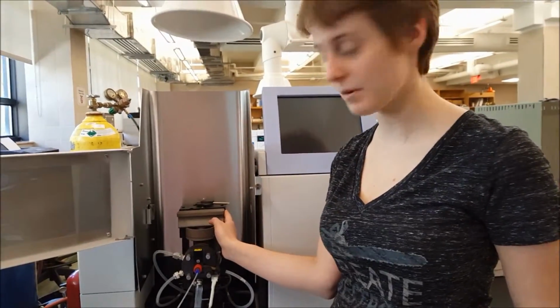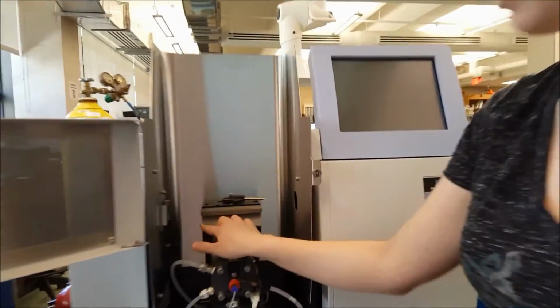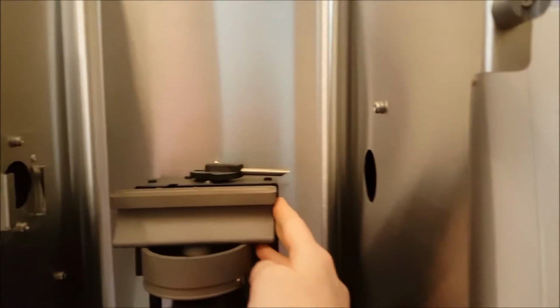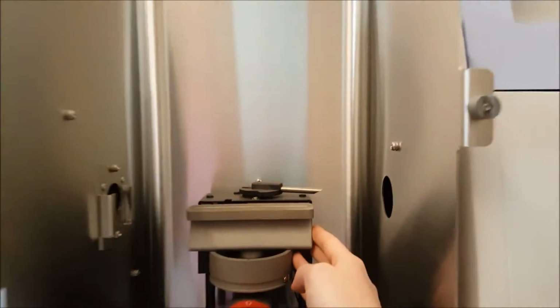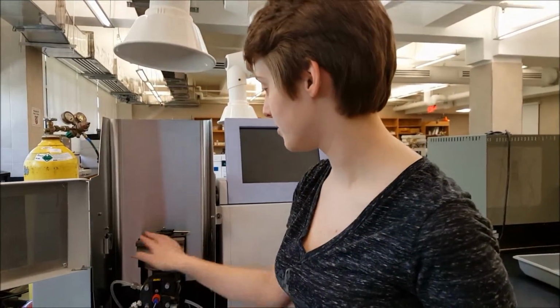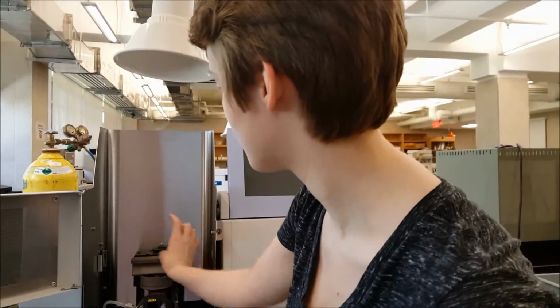Next is the slotted burner, which you can see right here. It's this big gray piece. The slotted burner is where the atomized sample is actually observed. The atoms are drawn up into the slotted burner and are burned off to produce a flame. You will actually see a flame right here.